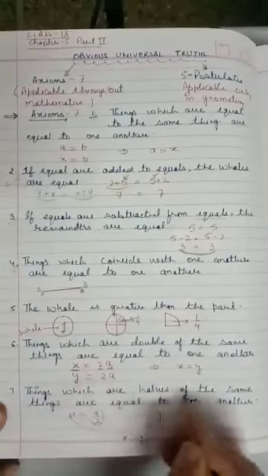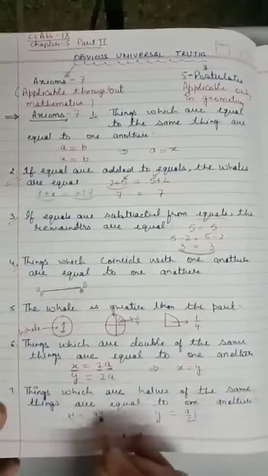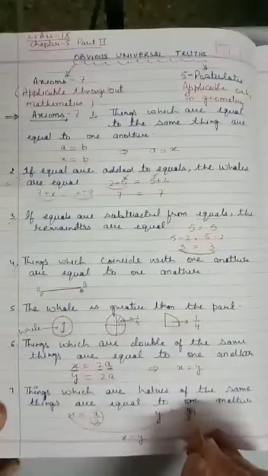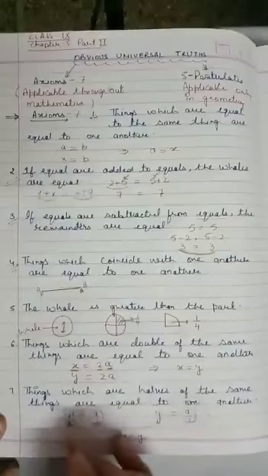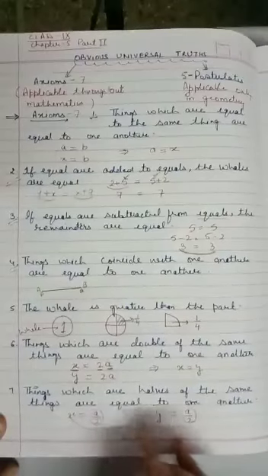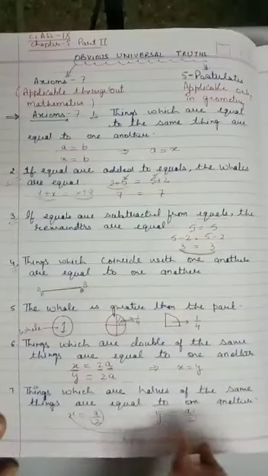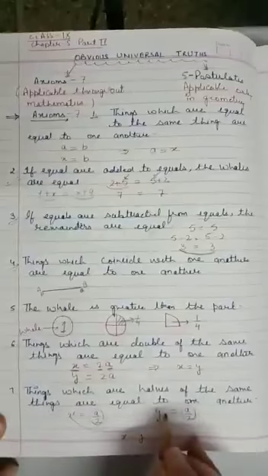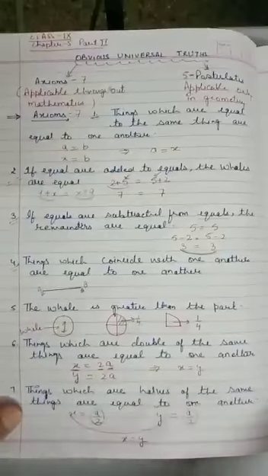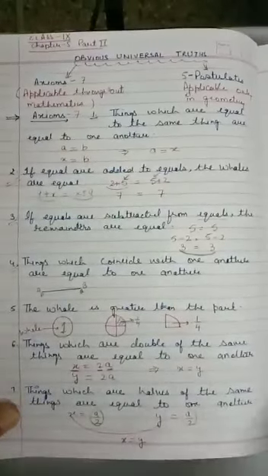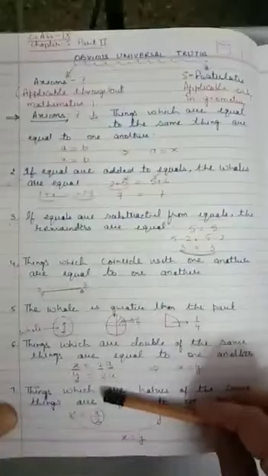Things which are half of the same thing. The same thing is a by 2, half of a. Things are x and y, both are equal to half of the same. It means these things must be equal to each other. x is equal to y. These terms must be equal to each other. Now these are all our axioms which we have discussed.